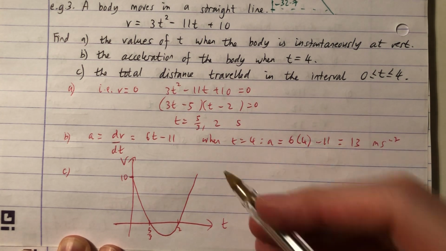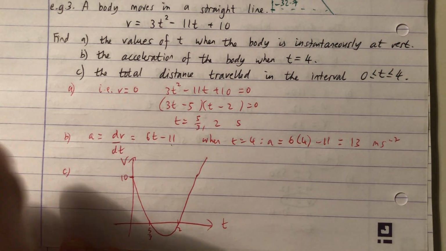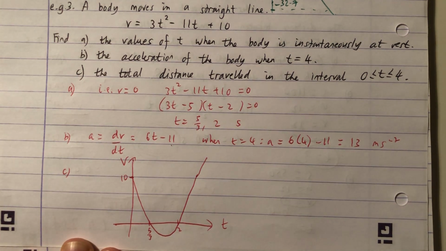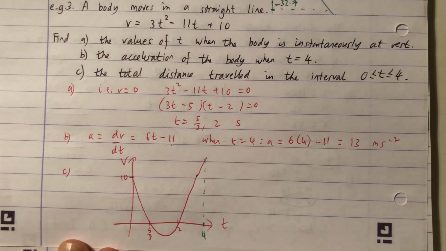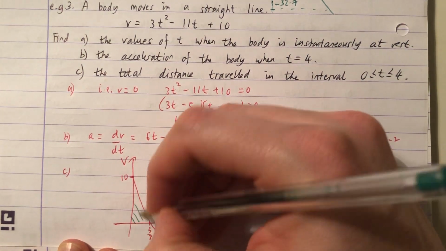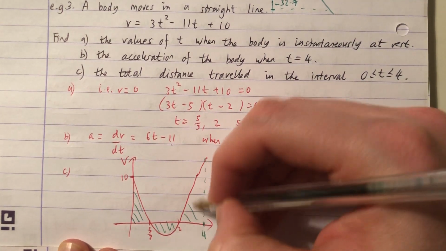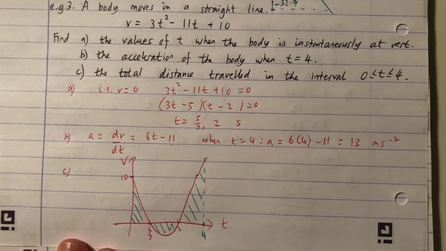So we want to go up to t is equal to 4, and the distance travelled would be that distance plus that distance plus that distance, and you're going to need to use some definite integration to do this.